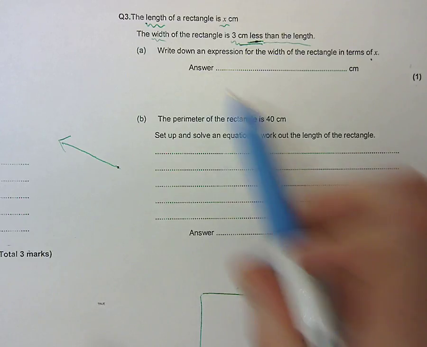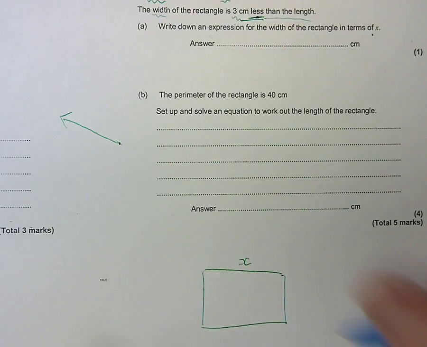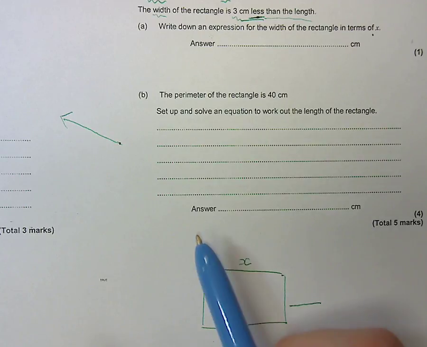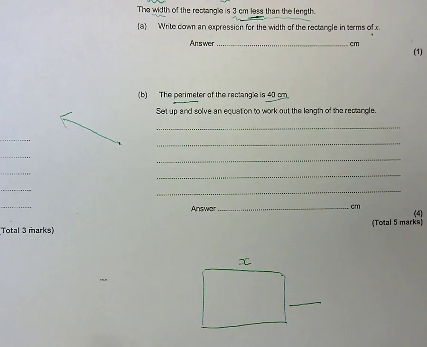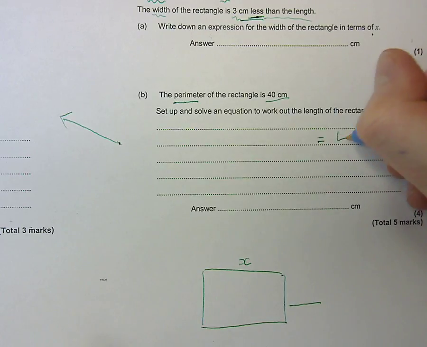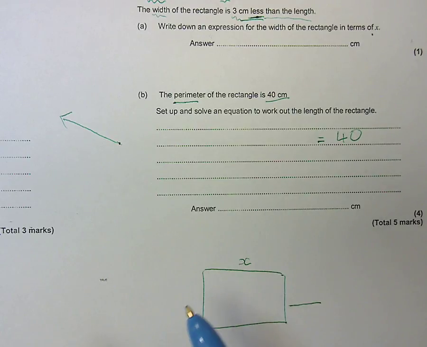The width is 3 centimeters less than the length. So for A, you should have got an expression for the width. Put that in here, and then just like in question 1, the perimeter is 40 centimeters, so you'll have an equation. That equation for the perimeter will equal 40 centimeters. So we need to work out what the equation is, simplify it, then solve it, and that will be your answer.